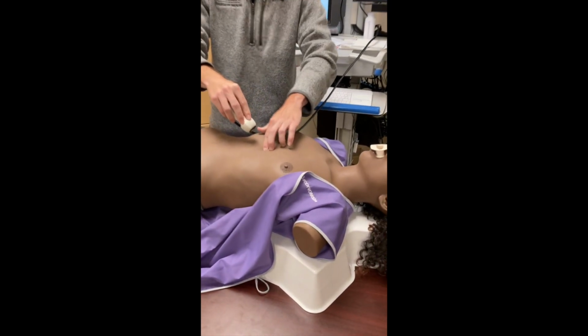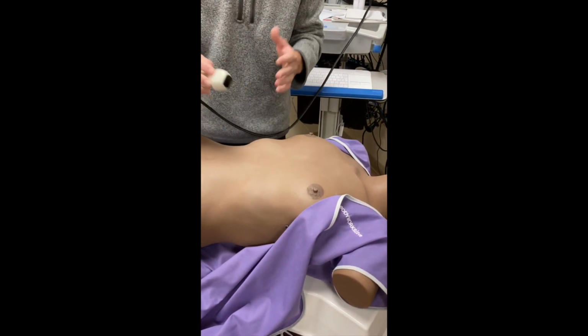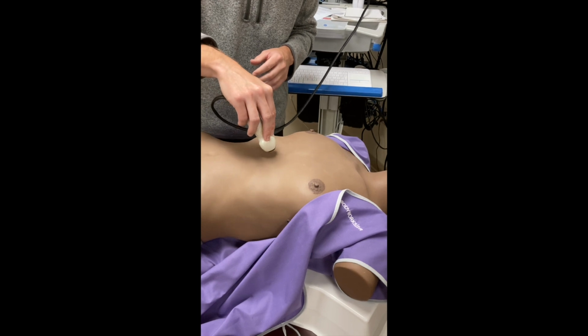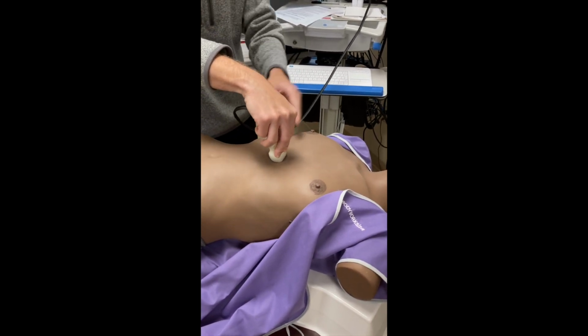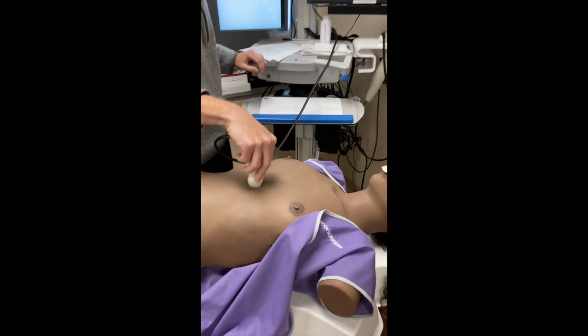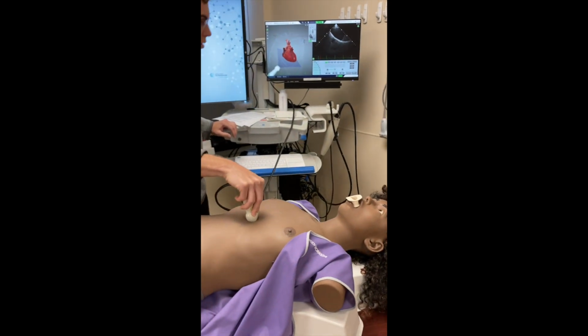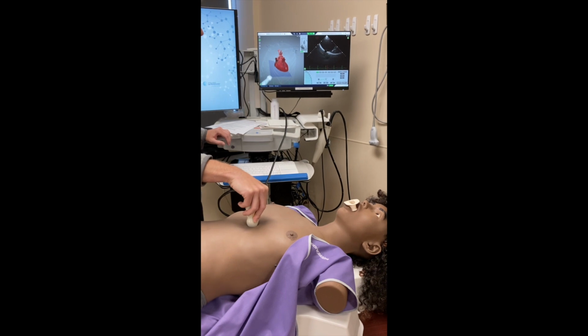Again, you want to go right under the subxiphoid, not on it. It's going to be more comfortable for your patient and allow you to get a better picture. I like to start with the indicator towards the patient's right shoulder. Find your liver first. That's going to be your acoustic window.